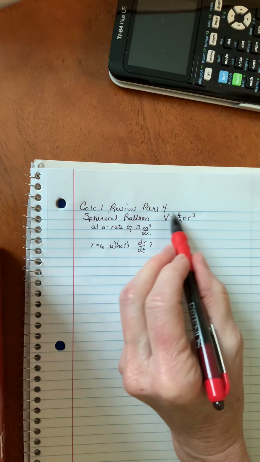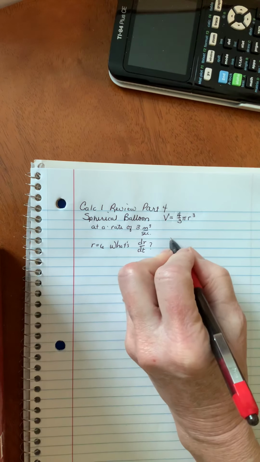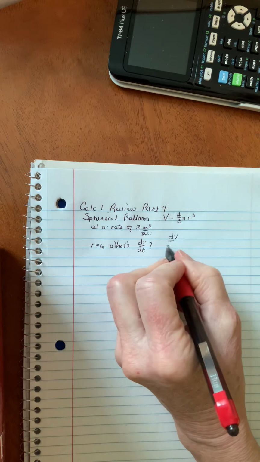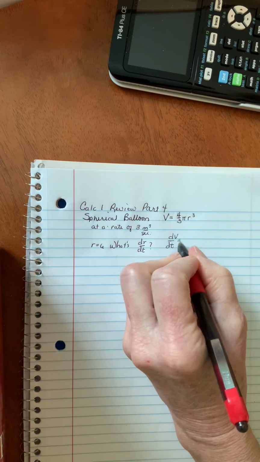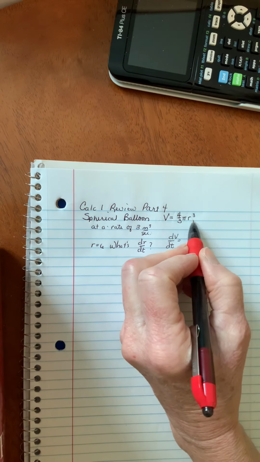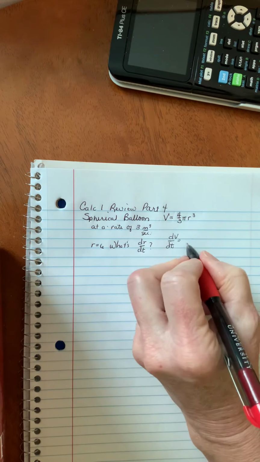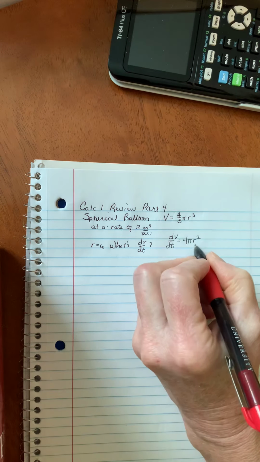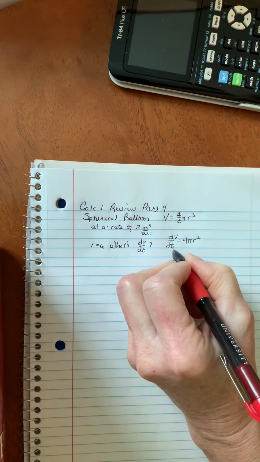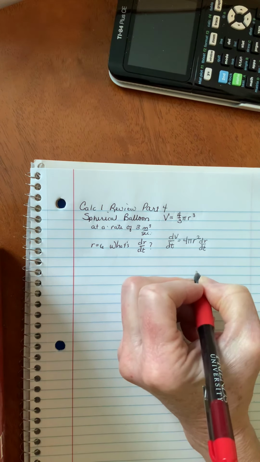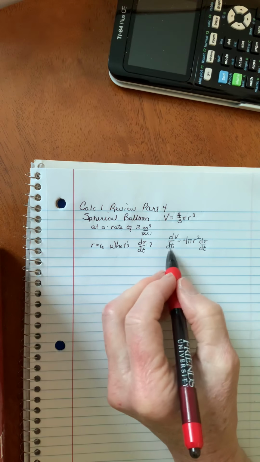Well, we need to take the volume. So dV, and we're trying to do this with respect to time. So dV/dt is equal to, well, what's the derivative of this? 3 times 4/3 pi r to the second. So that's going to end up being 4 pi r squared. But r is not the variable we're working on, so we've got to go dr/dt. Well, that sets us up beautifully because we've got all these things here.